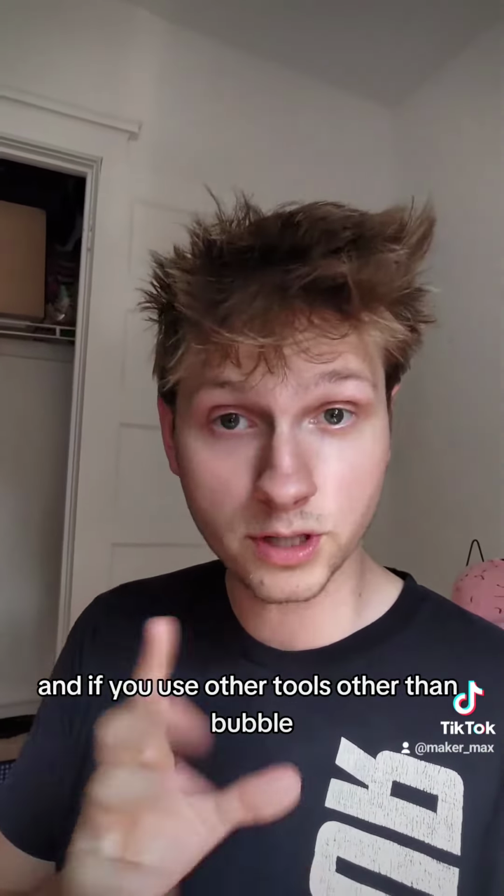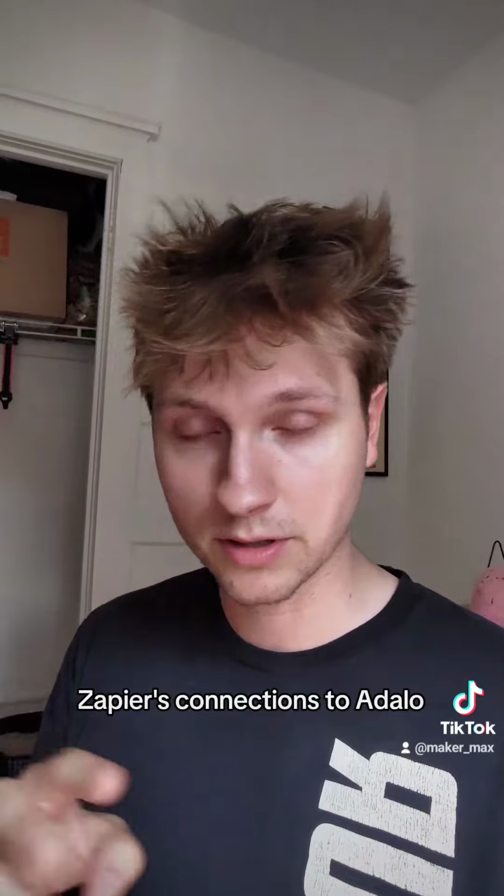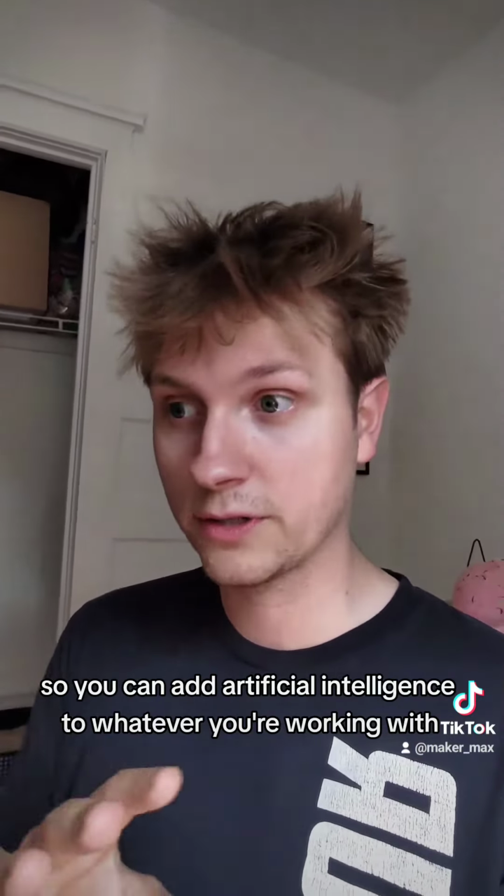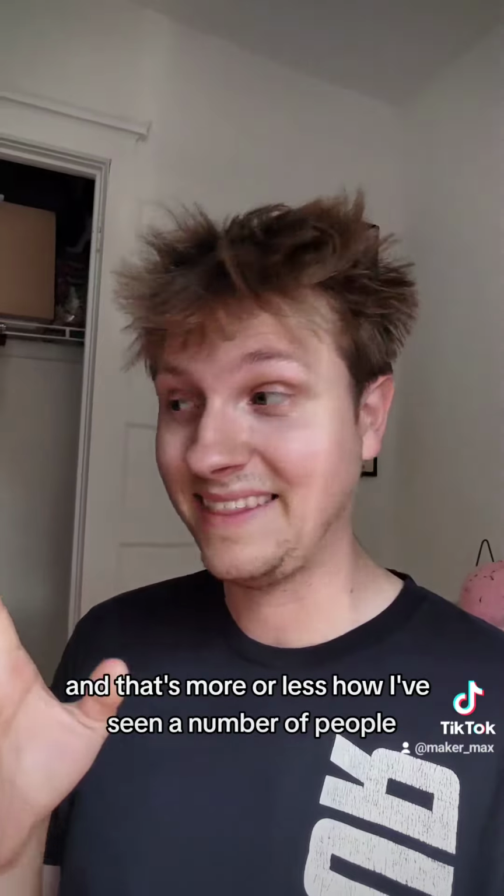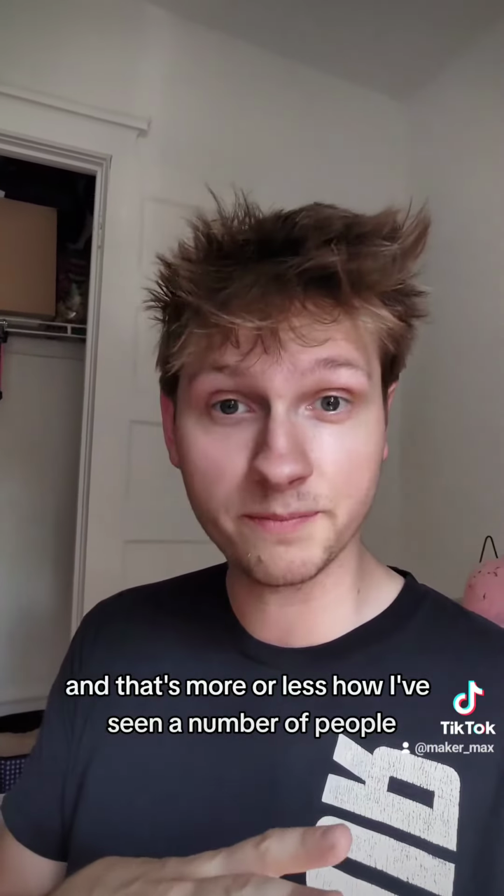And if you use other tools other than Bubble, you can still use Zapier. Zapier has connections to Adalo, to Glide, to Google Sheets, to whatever. So you can add artificial intelligence to whatever you're working with. And that's more or less how I've seen a number of people build small AI companies recently.